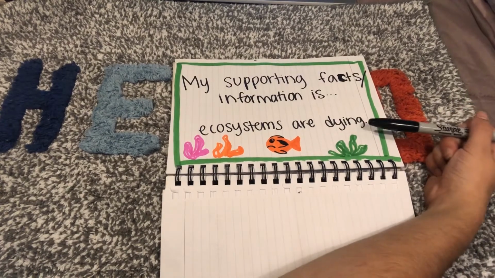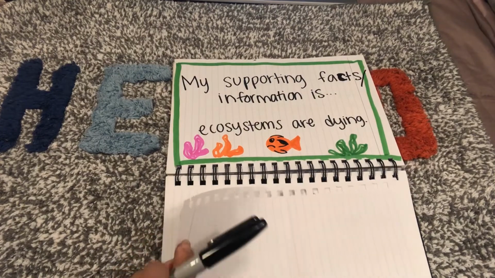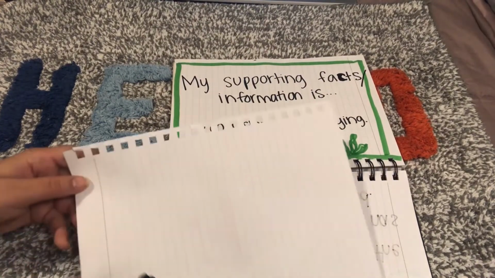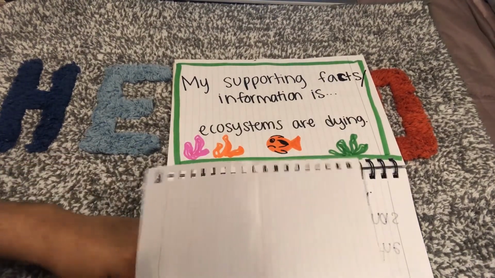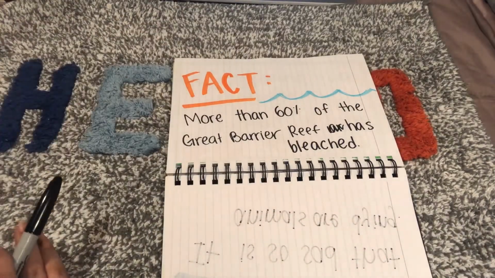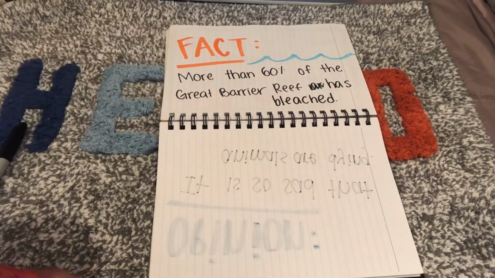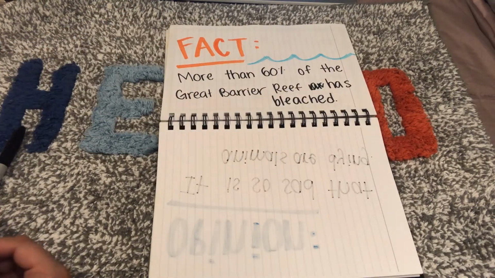So ecosystems are dying. Now, to talk about the information and the facts, I want to make sure we are clear on what a fact is. Okay, so a fact would be right here. More than 60% of the Great Barrier Reef has bleached.